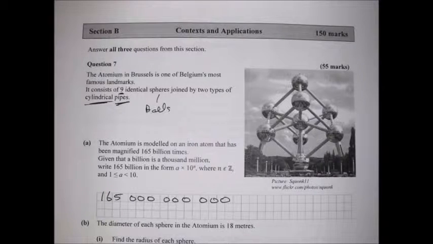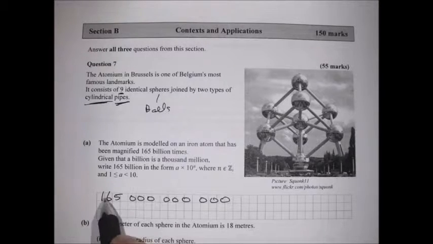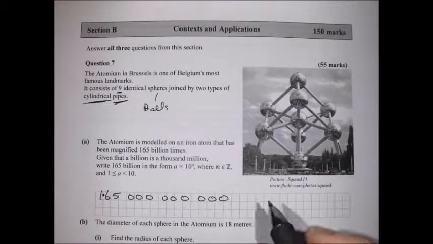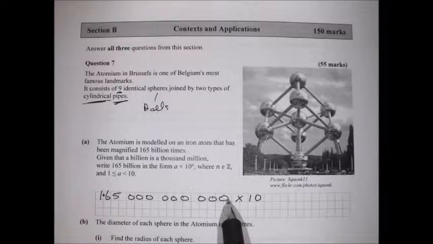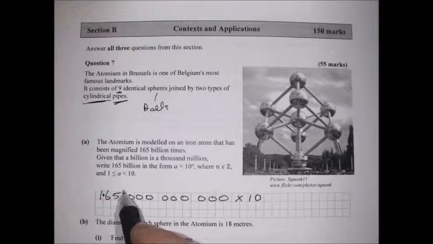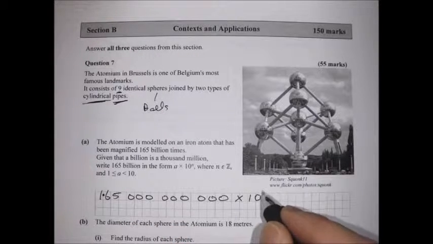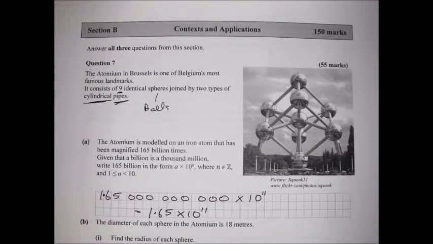But they want it in this form here where a is going to be a number between 1 and 10. So we'll put our decimal point in here, 1.65, right? And then we're going to have to multiply 1.65 by 10 to the power of something. Now we've moved the decimal point to get to here. We moved it 3, 6, 9, 10, 11 times. So we put 11 up there. So tidying that up a bit further is equal to 1.65 by 10 to the power of 11. So that's a scientific notation method really of writing 165 billion.